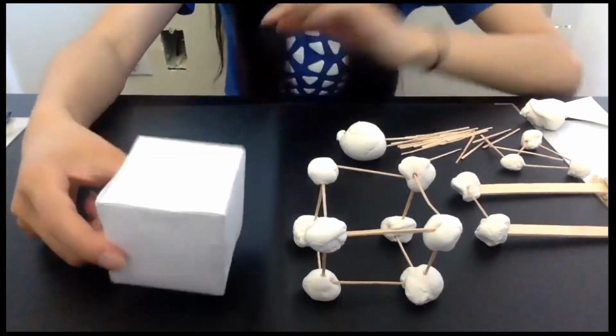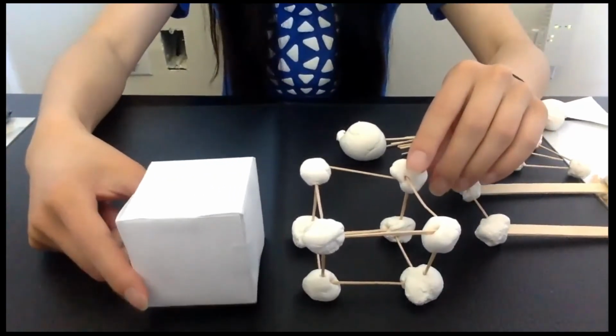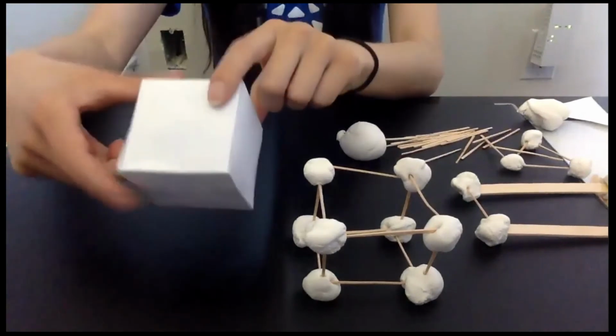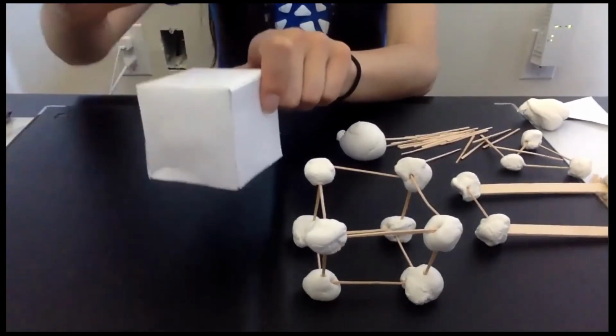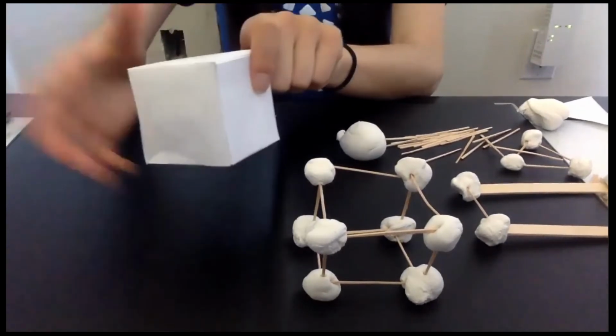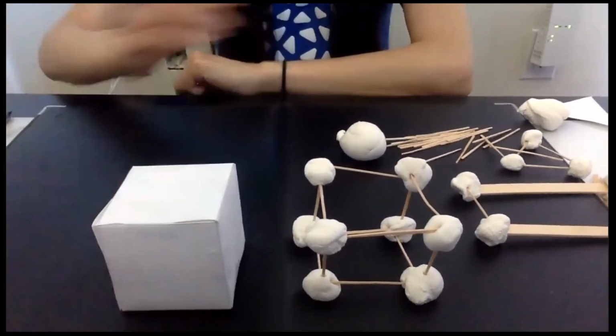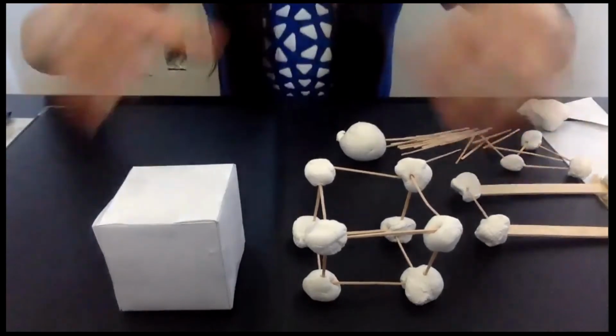So I'm going to show a cube I have over here. So this and this is the same. It's made out of squares, 6 of these squares. So each side is a square. All right.